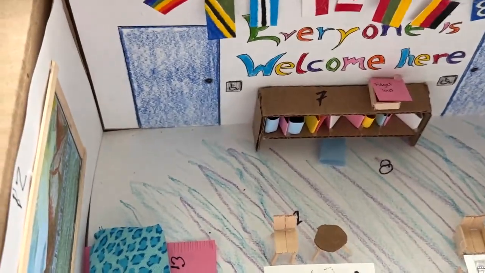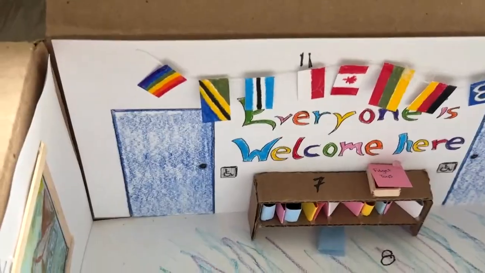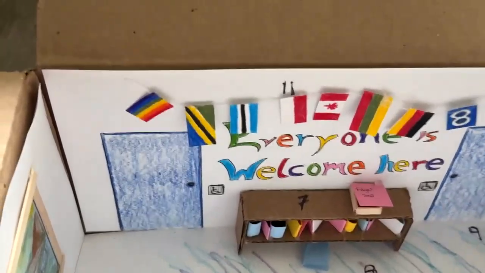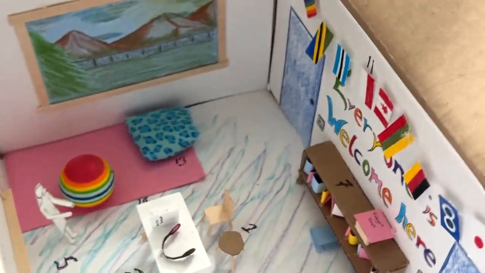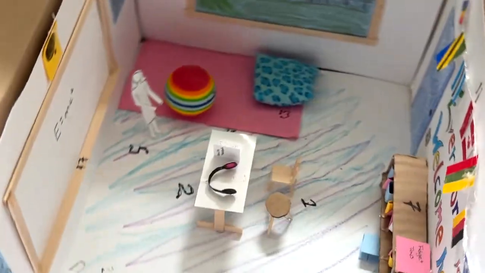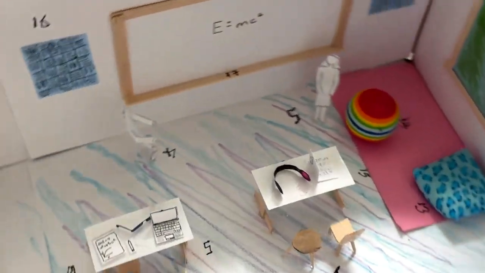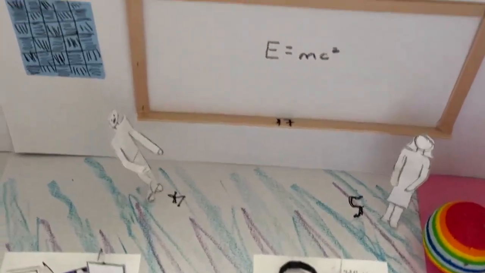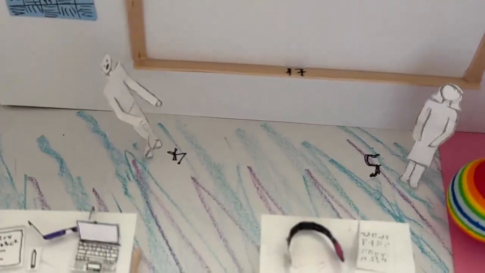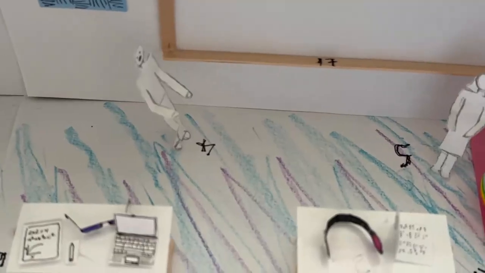I'll just go around again, giving a general view. Here you go. All right, and we'll just end my presentation again, just focusing on our wonderful teaching team of Amy and Nathan.